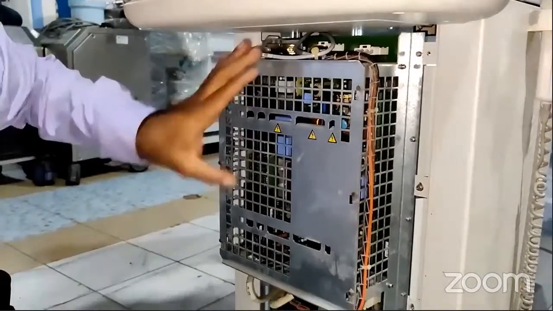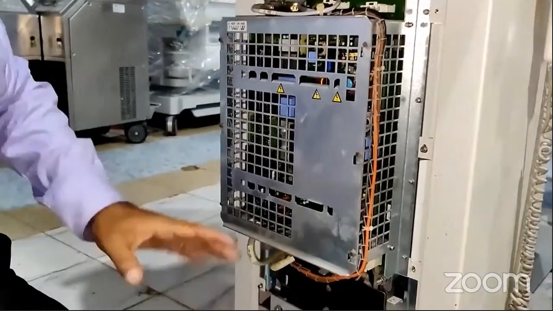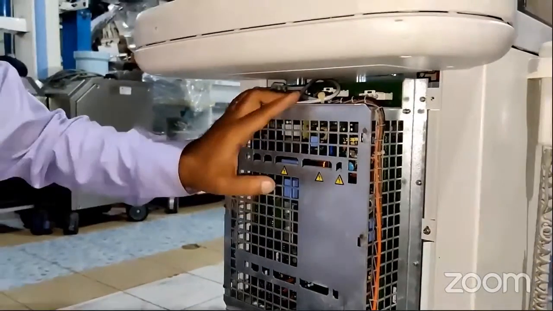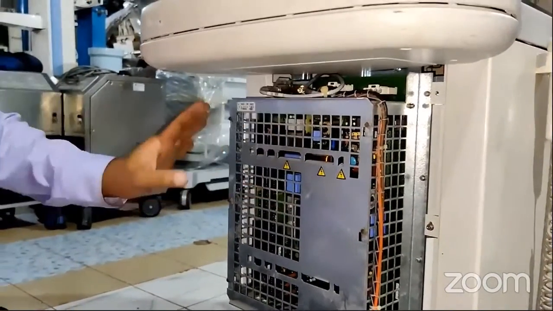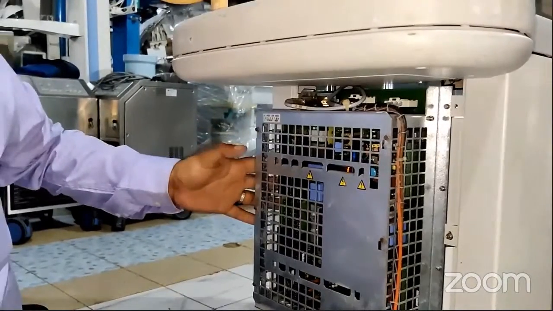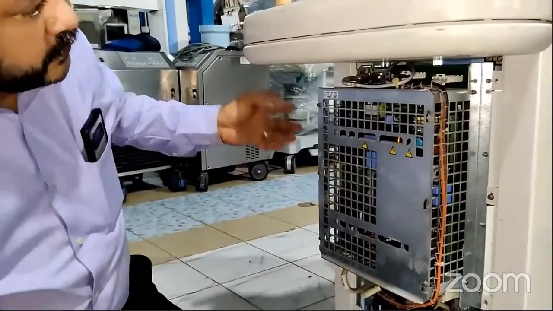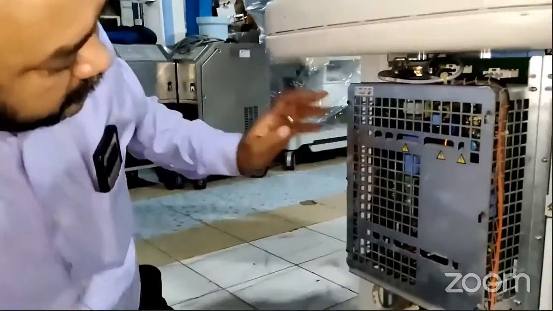So here, the 230 volt will be converted into multiple voltages, like 5 volt, 12 volt, 24 volts, 48 volts, like that they will convert it. And also this high voltage is created from this side only.